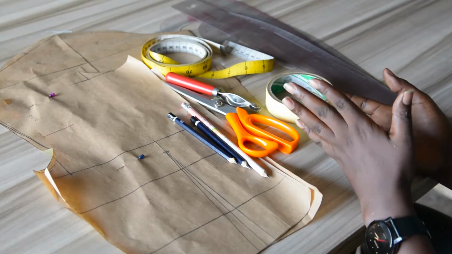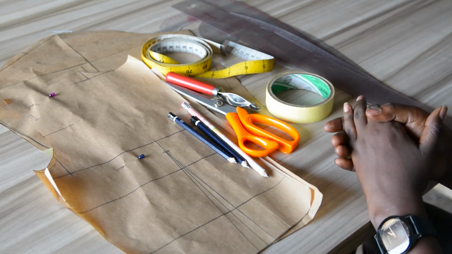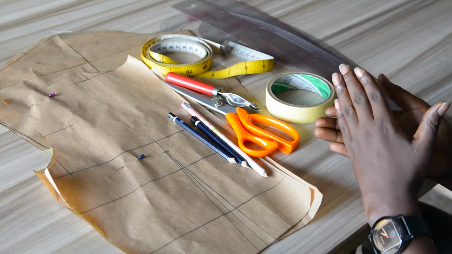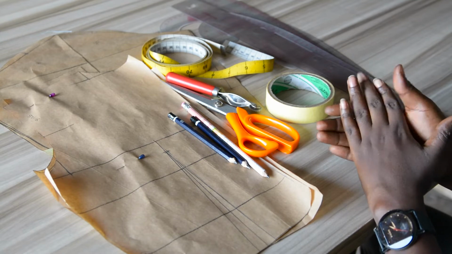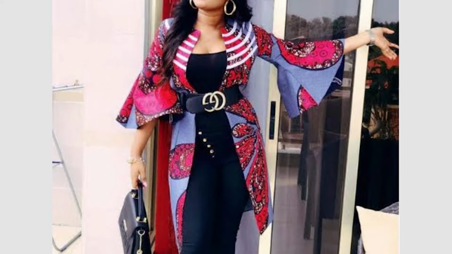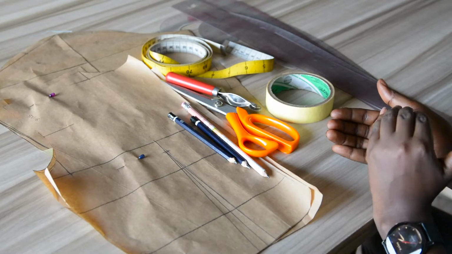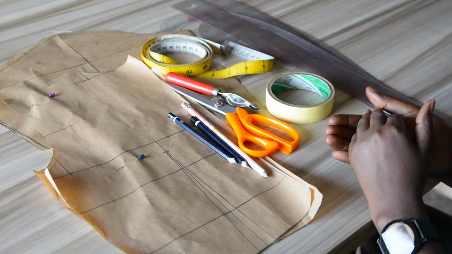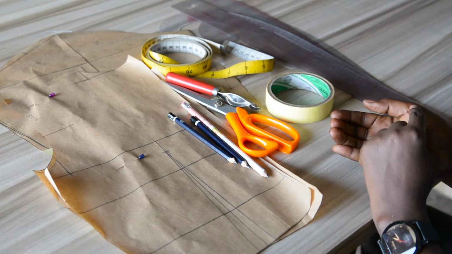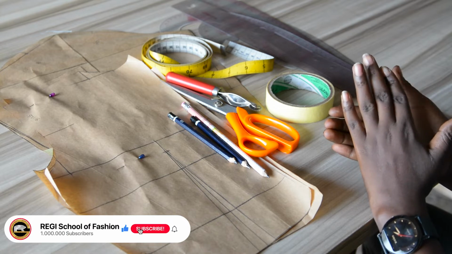So guys, let's quickly go into the interpretation of this style before we start the drafting. This is a kimono jacket, and kimono jackets have different styles, but our concentration is going to be on this reference image. Firstly, this jacket is a one-piece straight cut from the shoulder line to the jacket length. Secondly, there is no trace of a waist dart on the jacket, whereas an invisible dart is applied on the jacket, and this was achieved using dart manipulation.